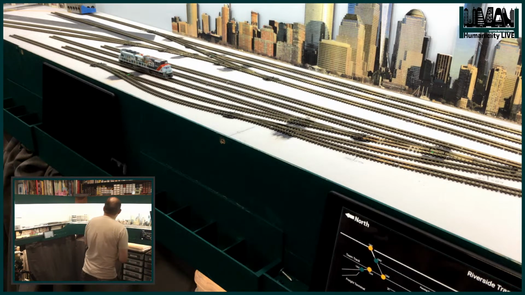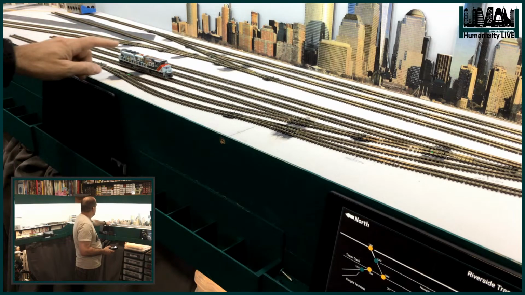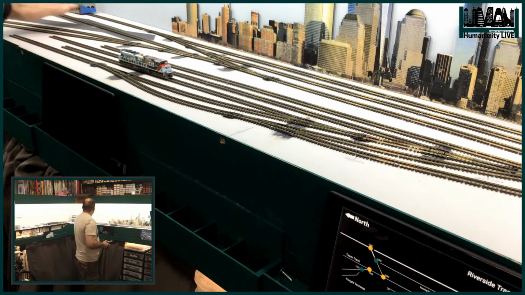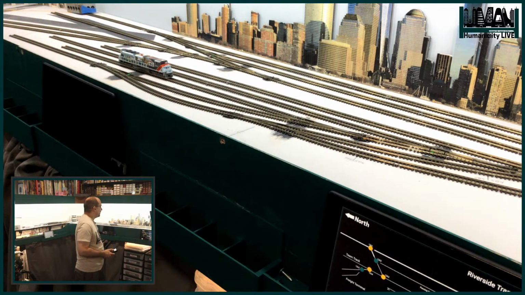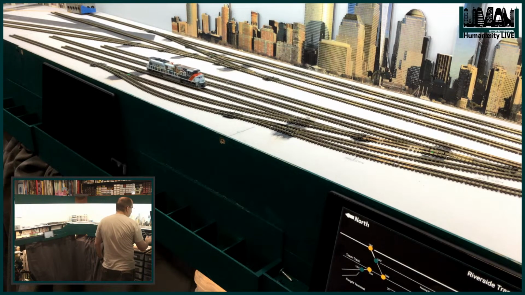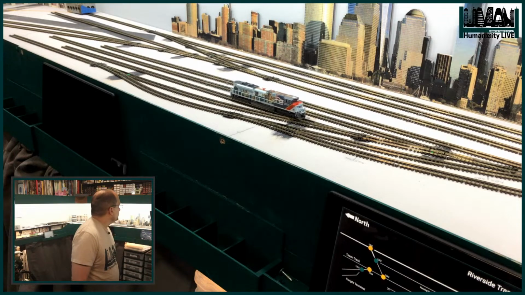So this is my freight terminal and this is my team track. Let's see if I can get this locomotive from here over onto the freight terminal track. To do that, I need to leave the yard and go out onto the yard lead.